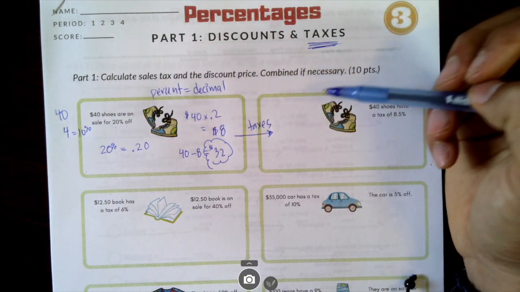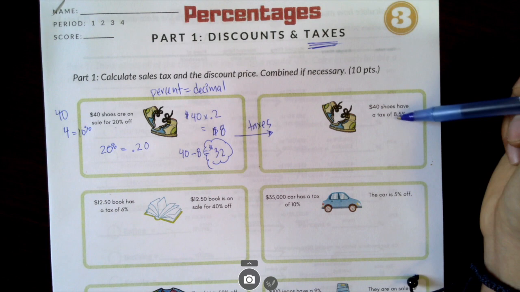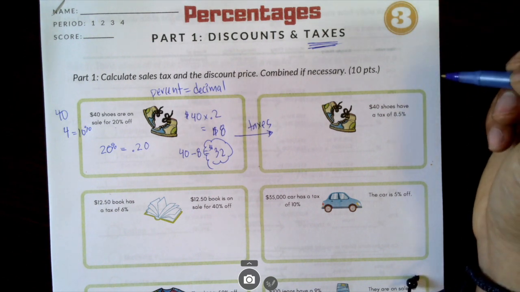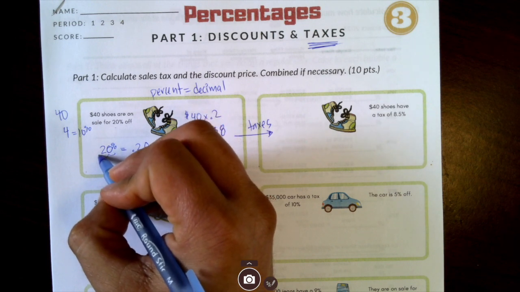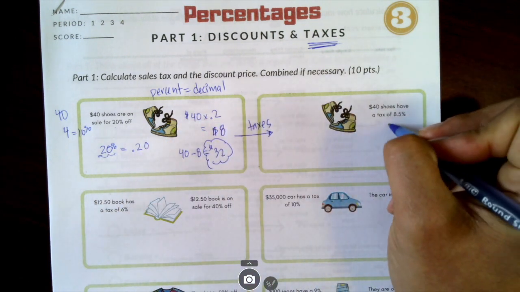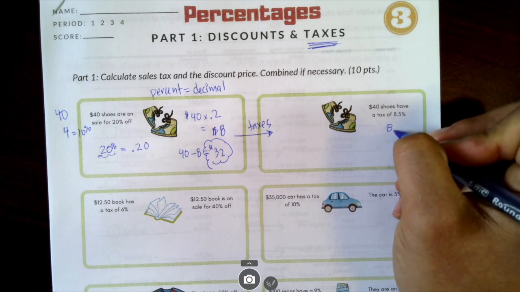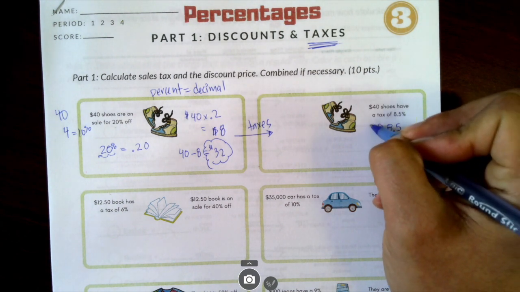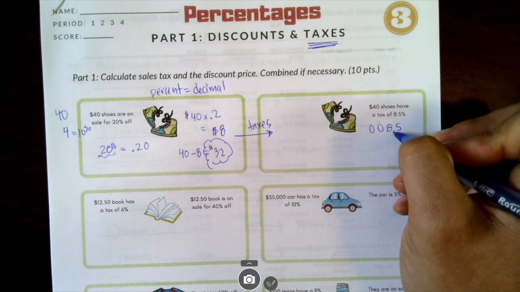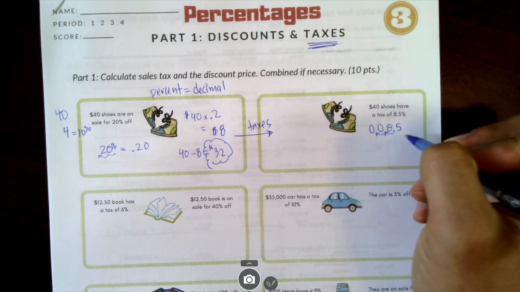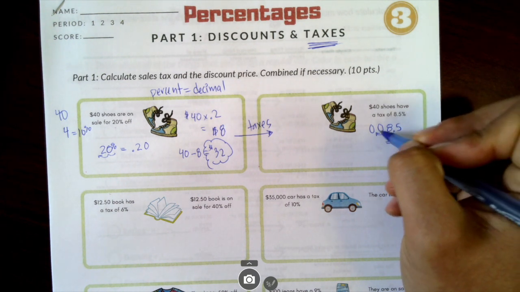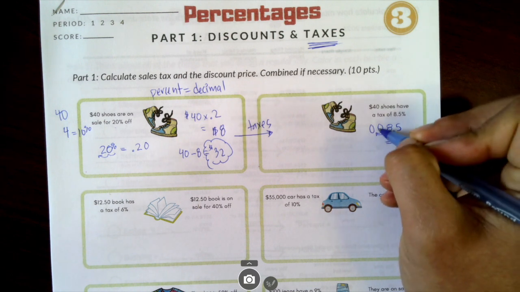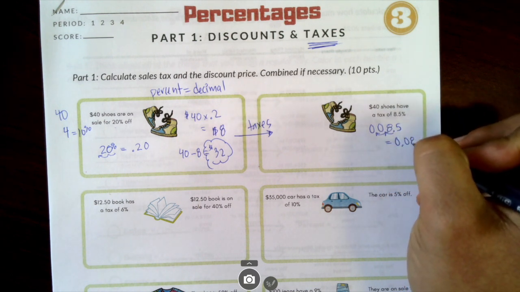So anyways, how do we calculate the taxes for this? Again, you're going to move the decimal place over twice. So 1, 2 to the left. 8.5. I'm going to put a couple zeros to the left because it's going to go to the left. I'm going to move it 1, 2. So 8.5% is equal to 0.085.